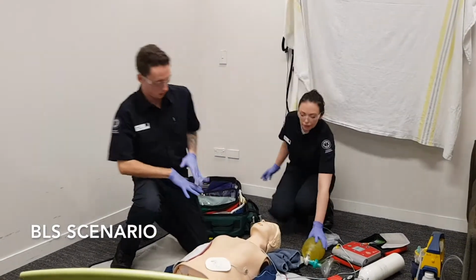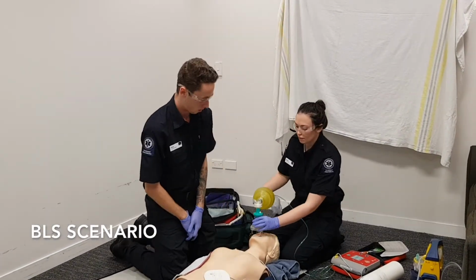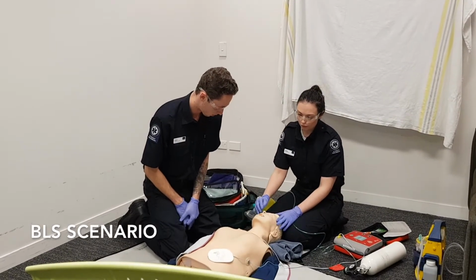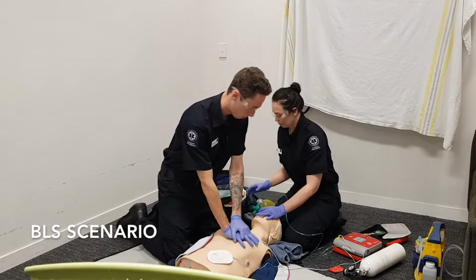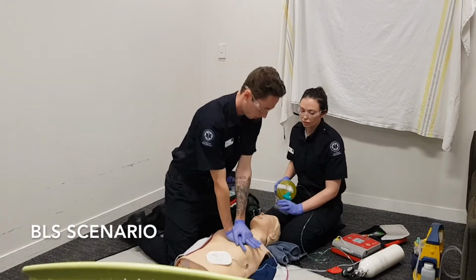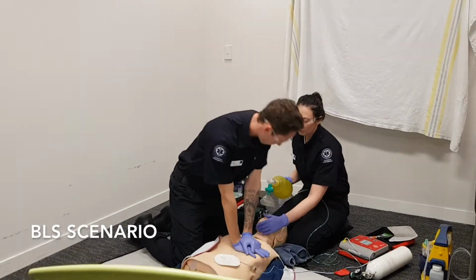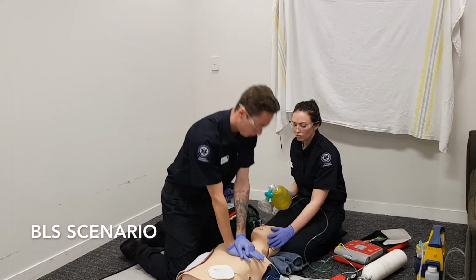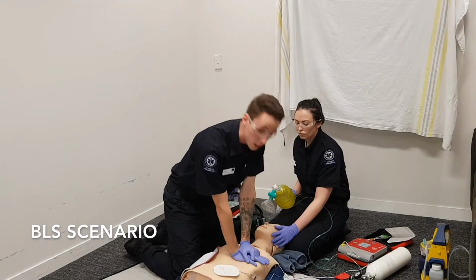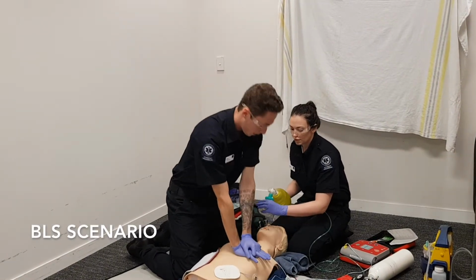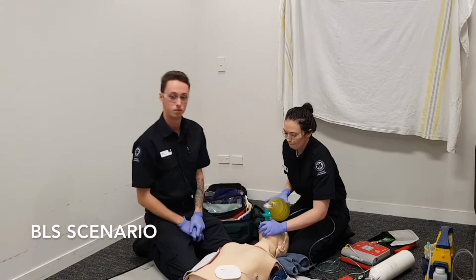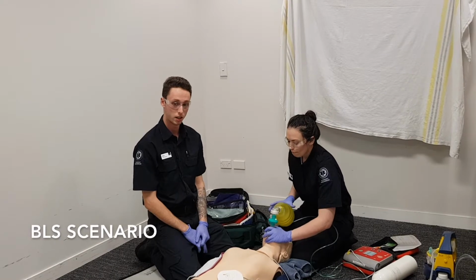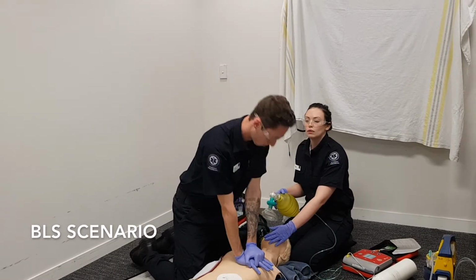Analyzing heart rhythm. Stay clear of patient. Analyzing heart rhythm. No shock advised. Pause. Could you please stop? Count my compressions if needed, start CPR. Alright, so contraindications for the OPA are instant gag reflex. Some of the complications can be that it can stimulate the vagal nerve and cause vomiting.